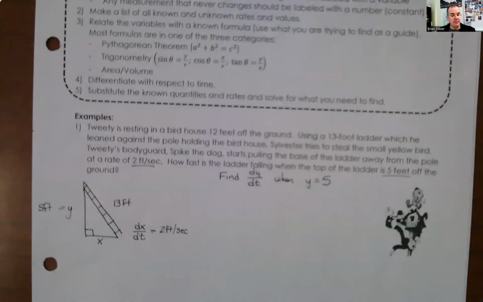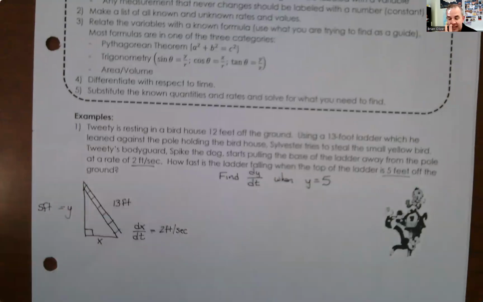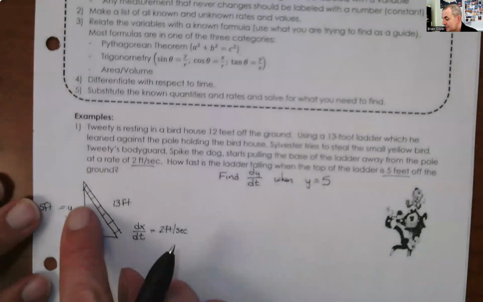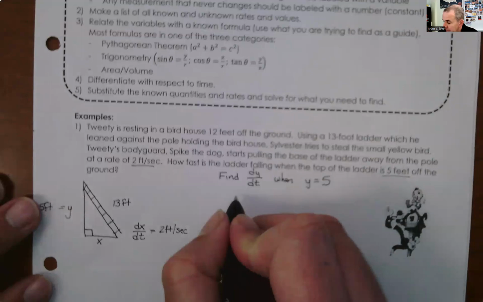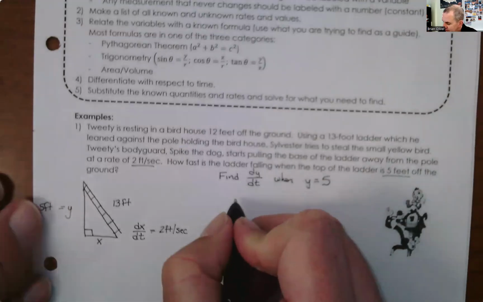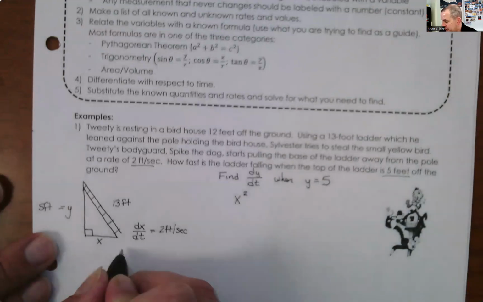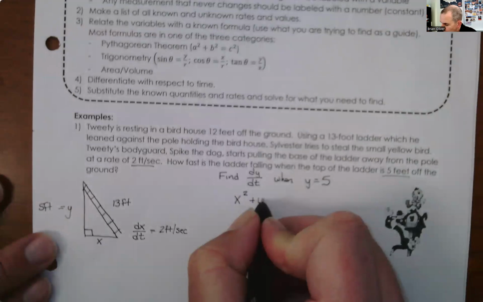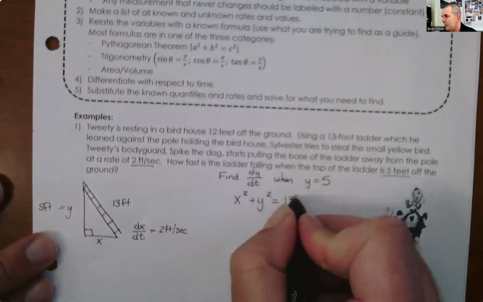So we need a formula to use. We have a right triangle, three sides of a triangle, and we're trying to figure out lengths of a triangle. So we're going to use the Pythagorean theorem, a squared plus b squared equals c squared. In this case, x squared is my horizontal leg, y squared is my vertical leg, and that's going to equal 13 squared, which is my hypotenuse.